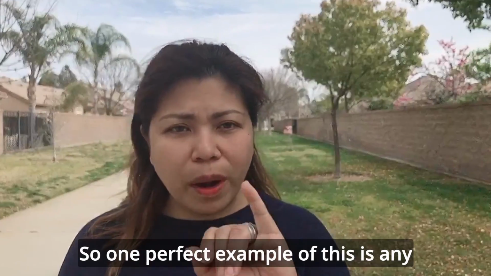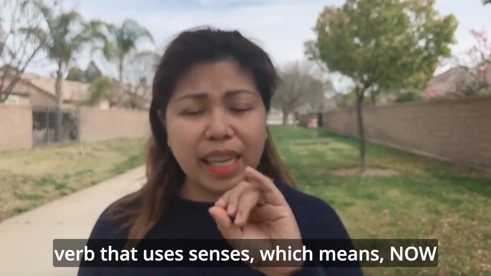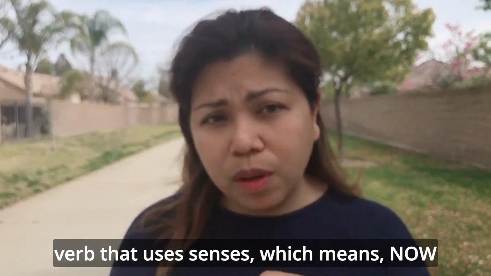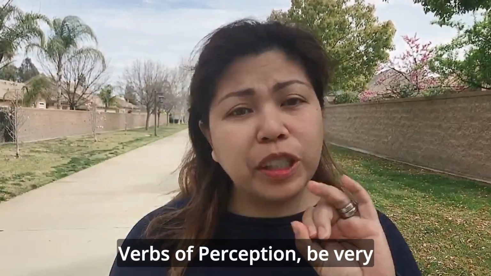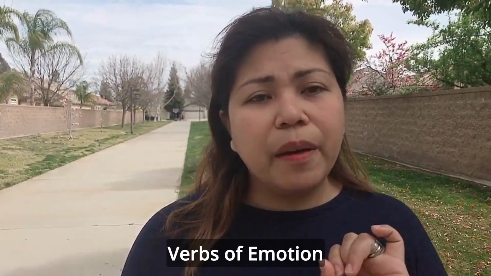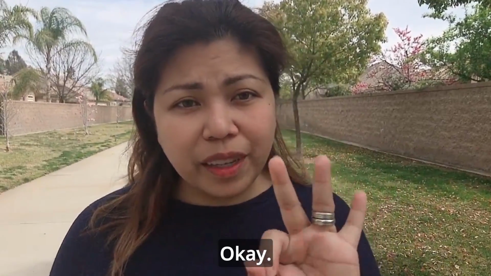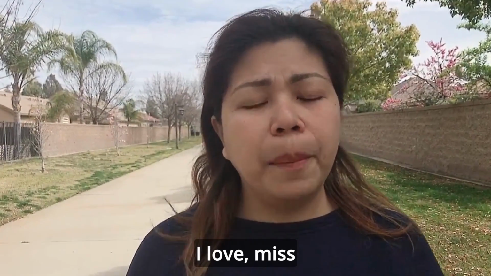Simple present. So one perfect example of this is any verb that uses senses, which means now. So verb of sense, yes, that's it. Verbs of perception, be very mindful of your verbs of perception. Verbs of emotion, okay? So for example, what are verbs of emotion? I love you. I love, miss.